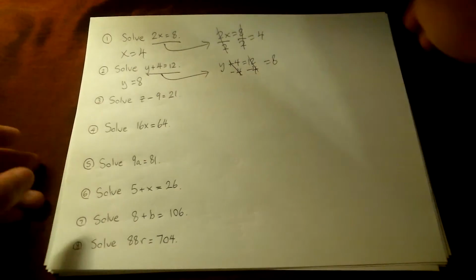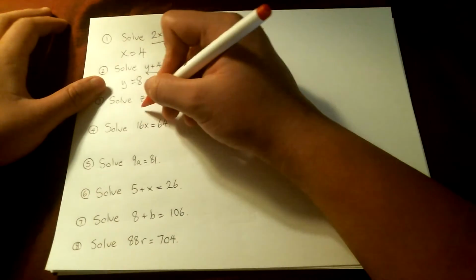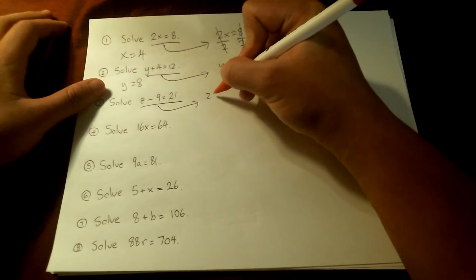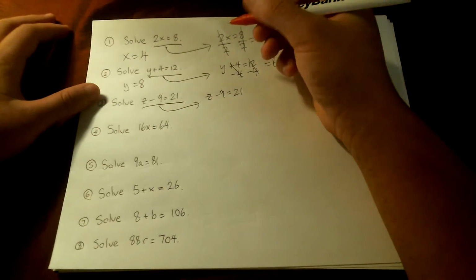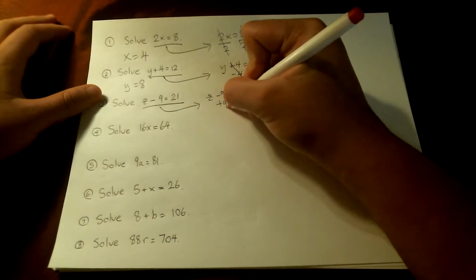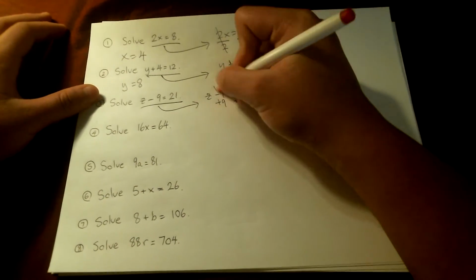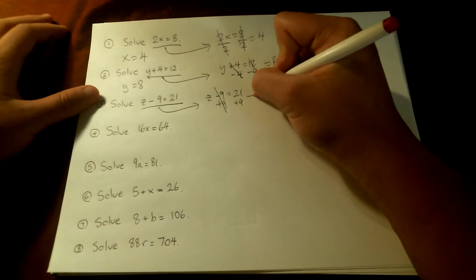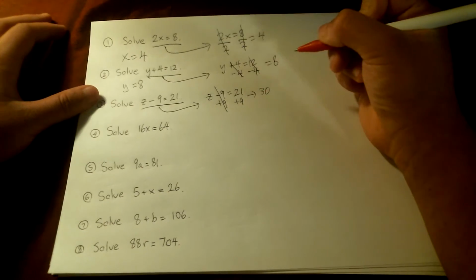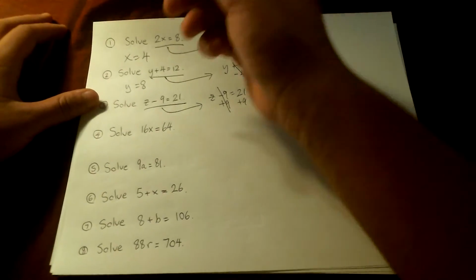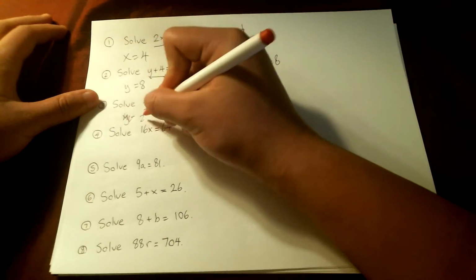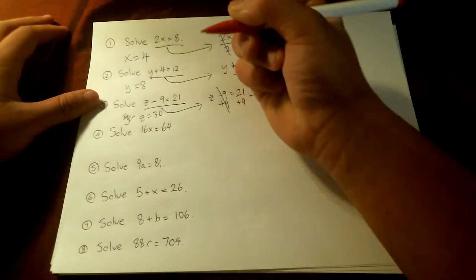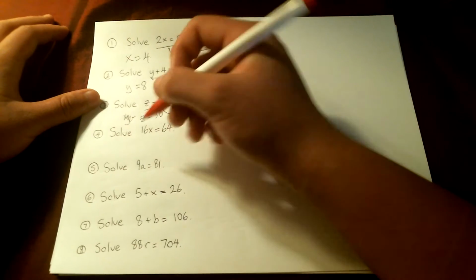All right, let's move on to the third one. This one asks z minus 9 equals 21. So this one we would have to plus 9 to both sides, and this would cross out, and this over here would equal 30. So z would equal 30. Or let's do this one.